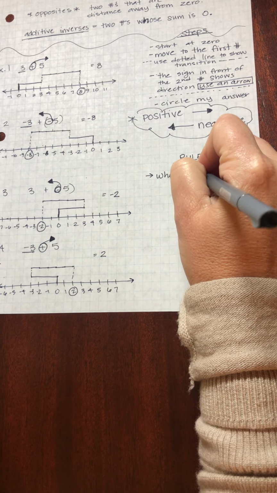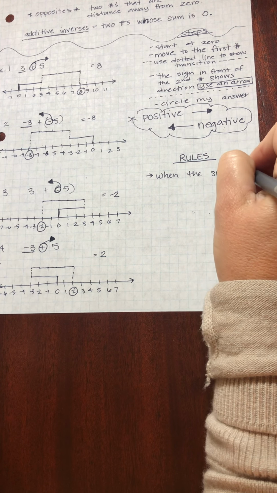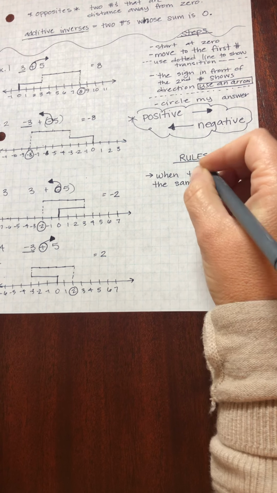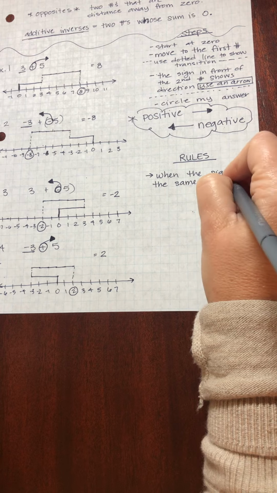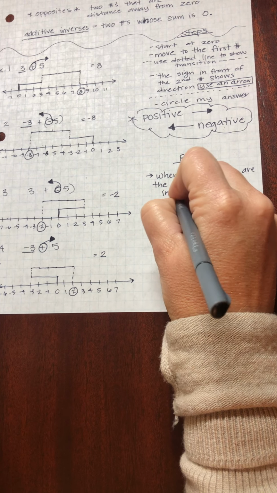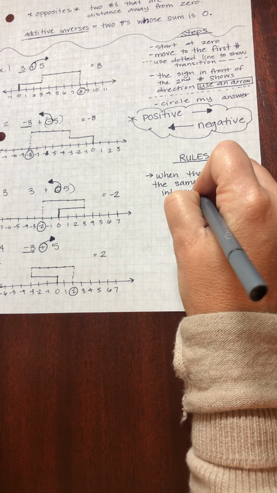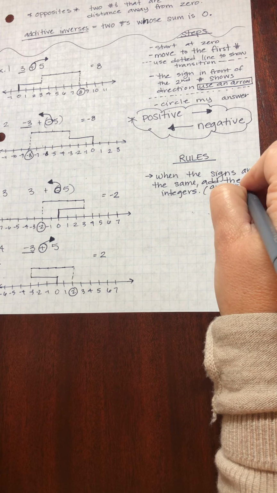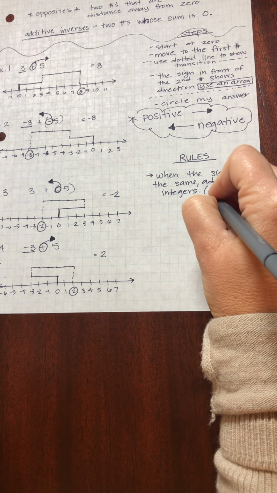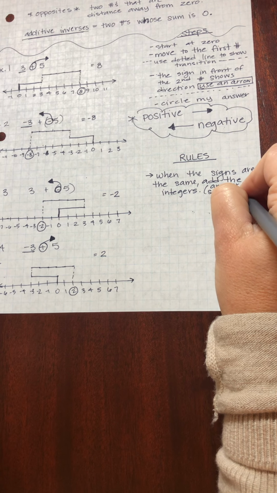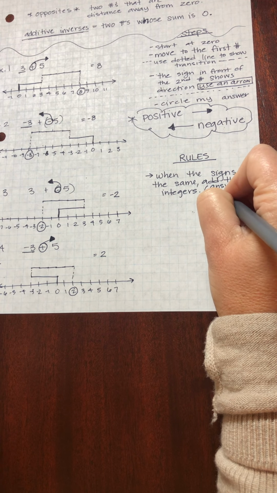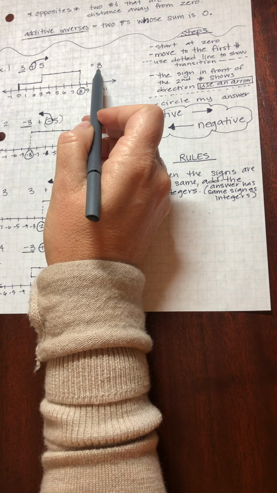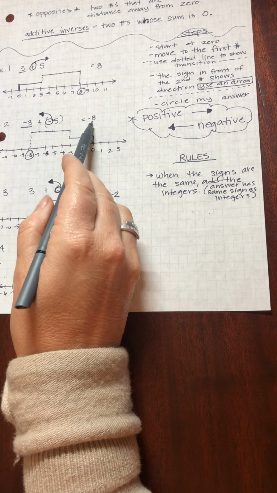When the signs are the same, you add the integers, and the answer has the same sign as the integers. So when we had two positive numbers, our answer was positive, and when we had two negative numbers, our answer was negative.